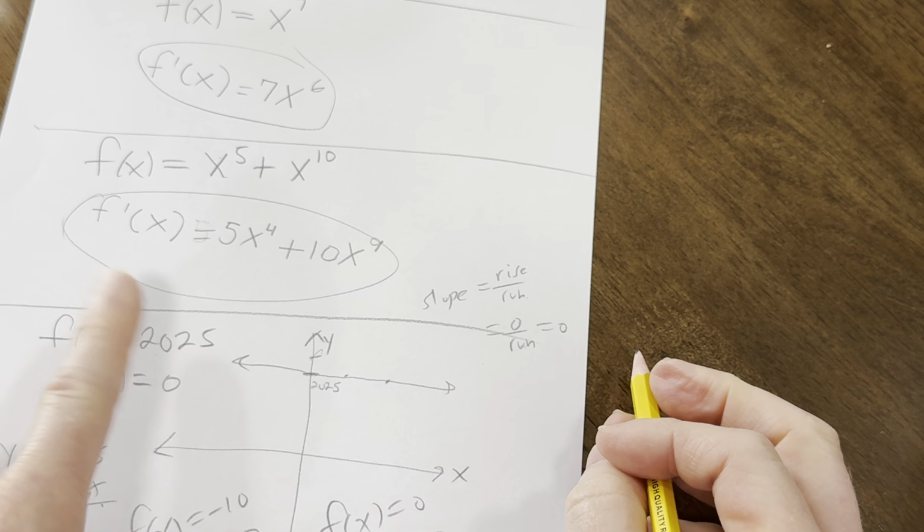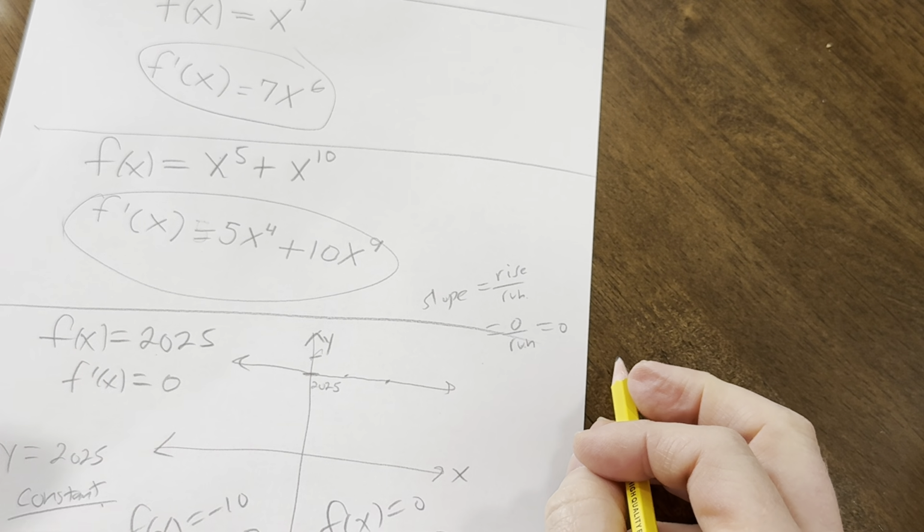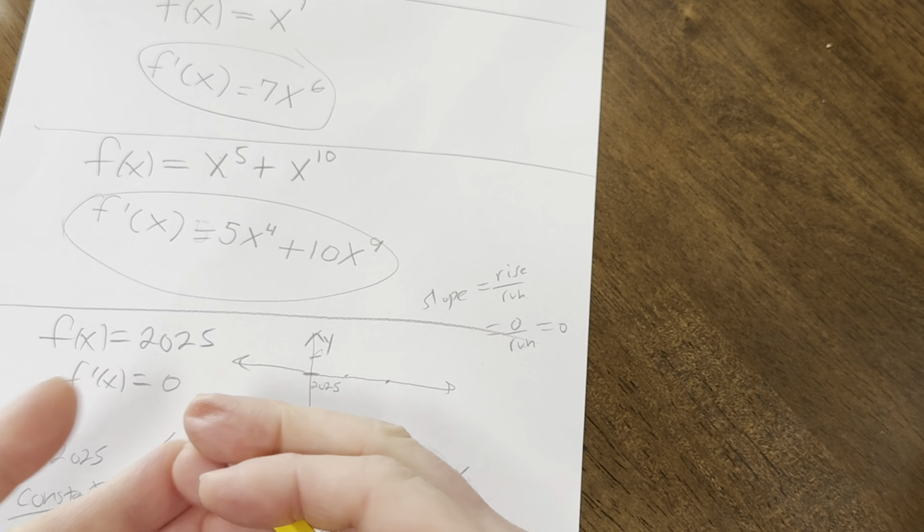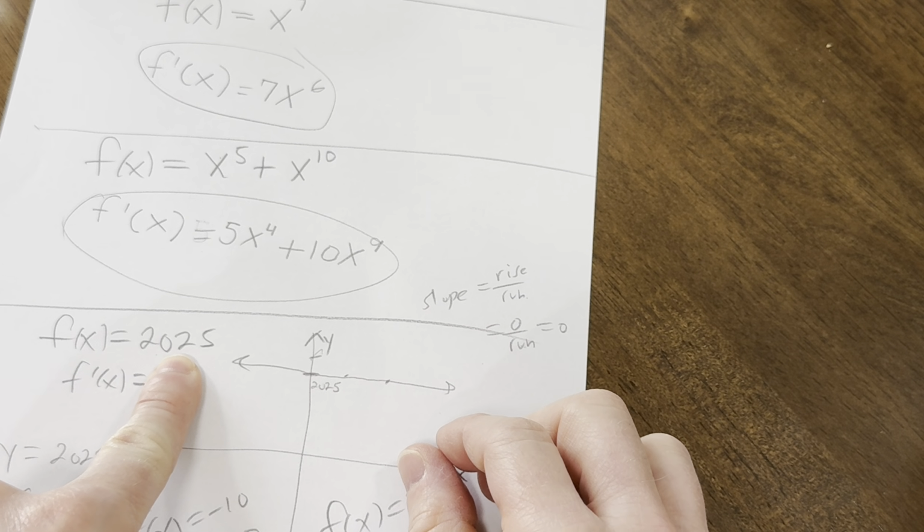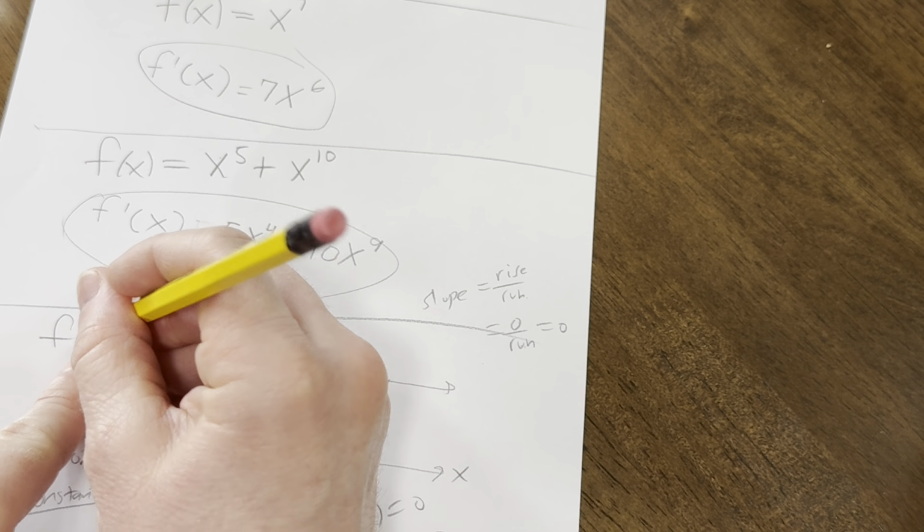So the derivative of a constant is 0. And the intuitive reason is the derivative is the rate of change. But constant functions never change. No matter what x I put here, it's always this.